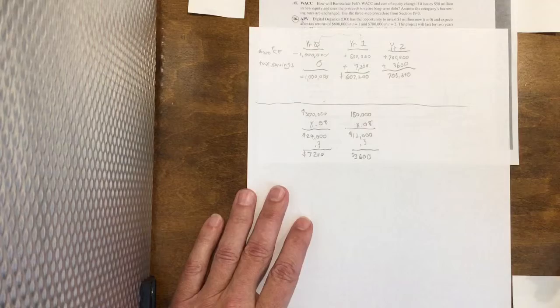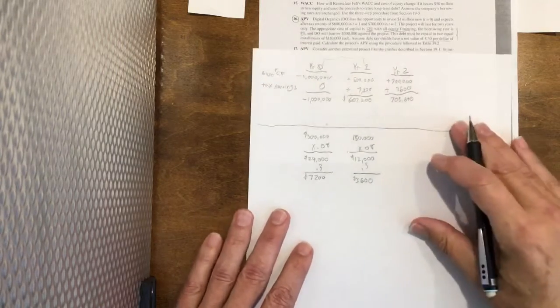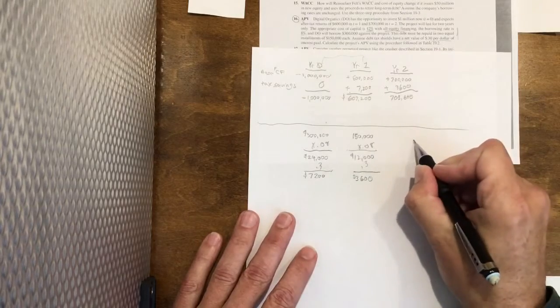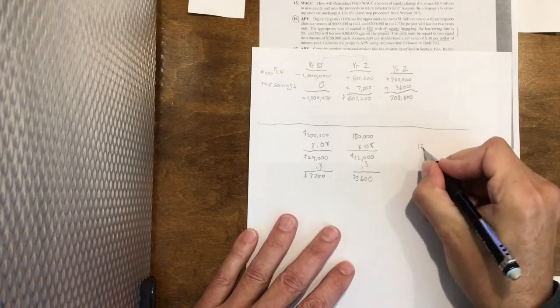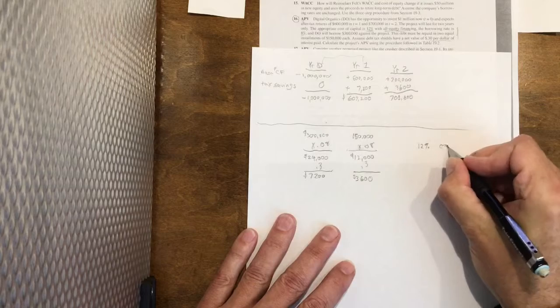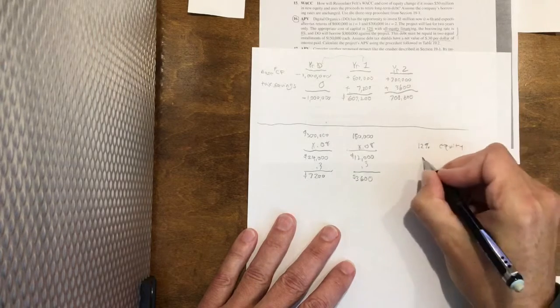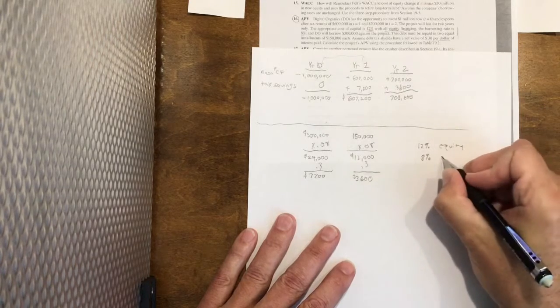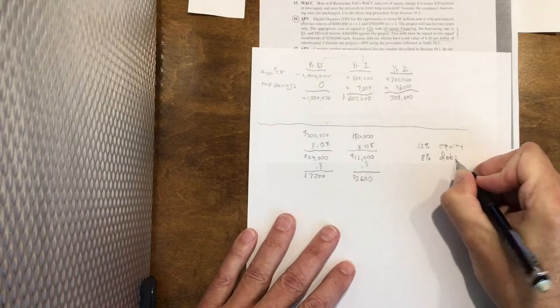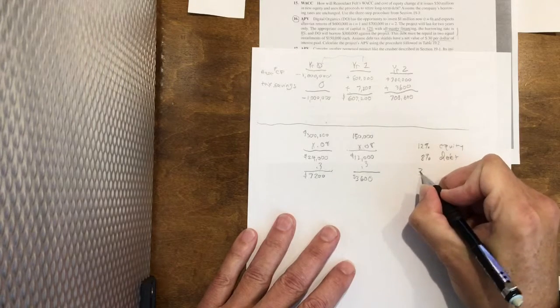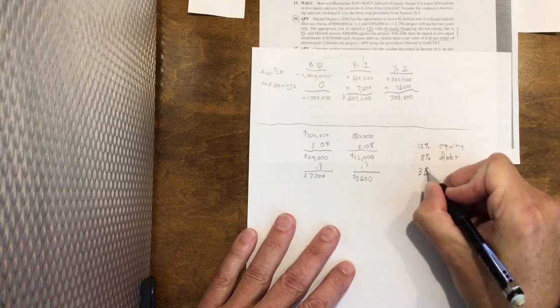So the next question is, what discount rate do we use? Well, the problem told us 12% for equity and 8% for debt, and it implies a 30% tax rate.